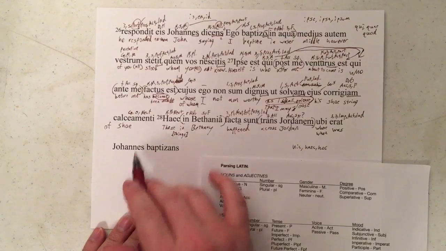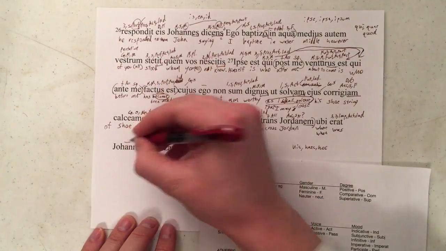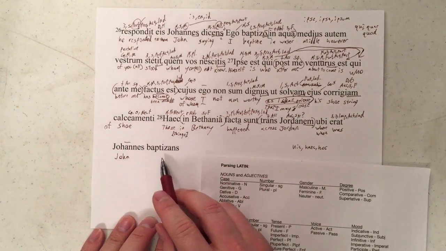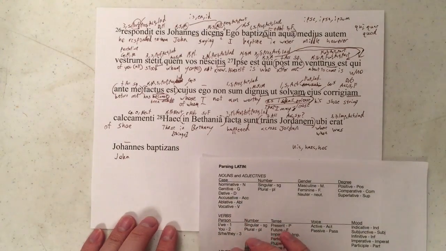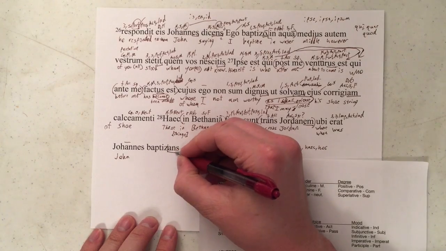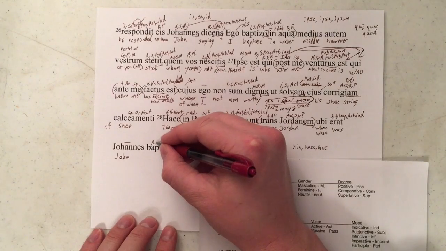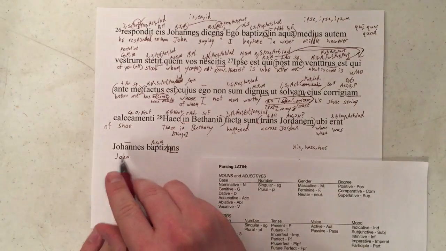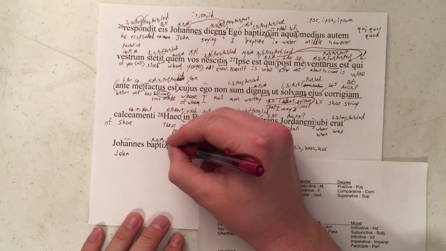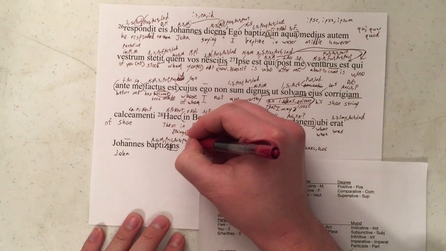We find Johannes, which as we see up here is already nominative singular masculine. We don't need to parse that again. Just write down his name. John. Baptizans. This is a participle from baptizo. Our stem is right there. Well, technically the a would be part of the stem. The ns tells us that it is nominative, singular, masculine because its subject is masculine, or its antecedent is masculine, and it is present, active, and participle.